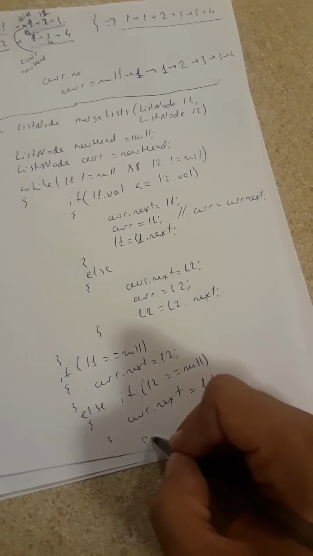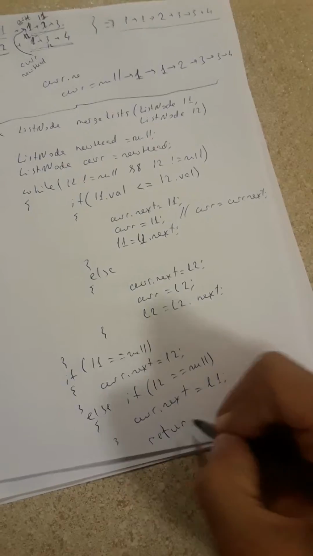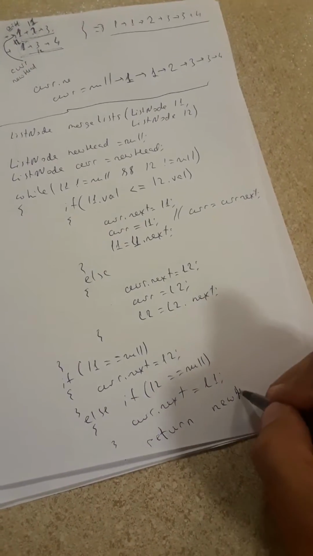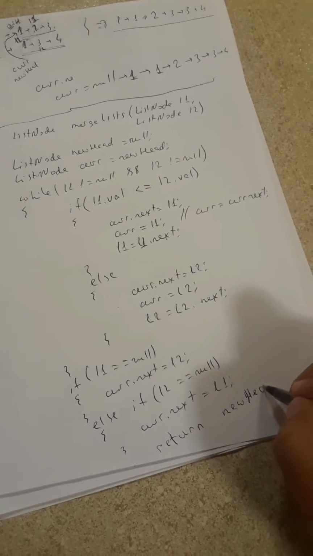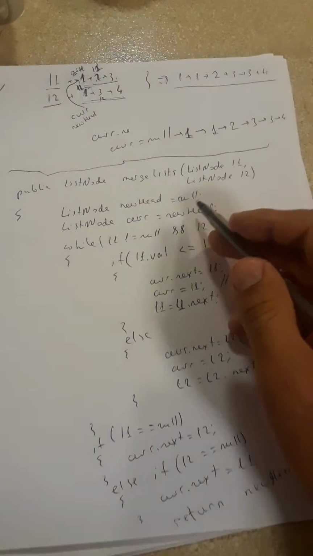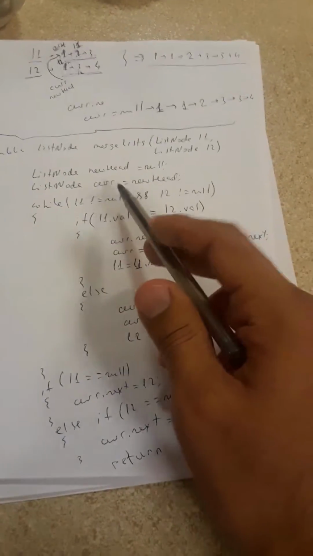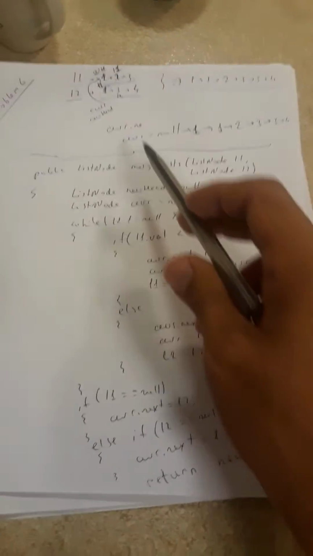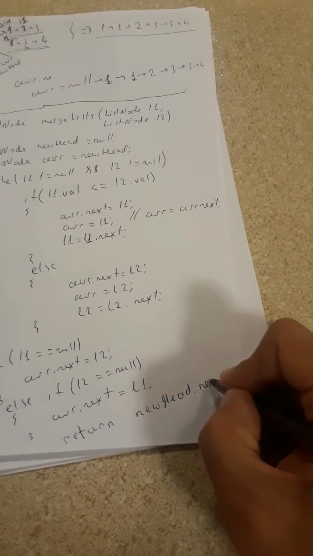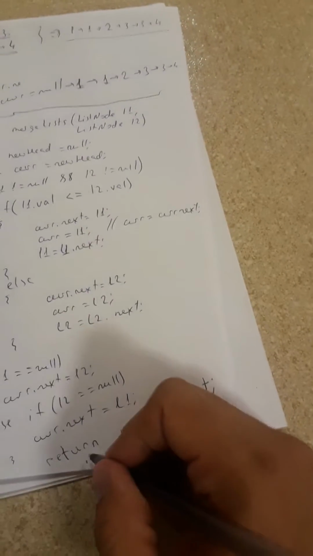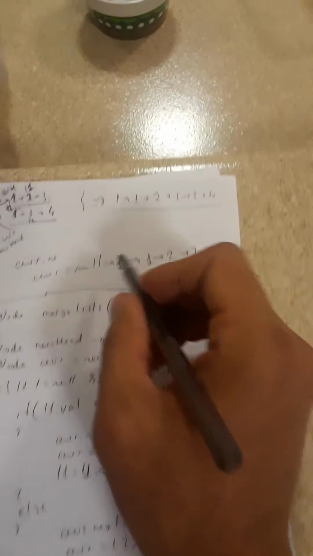Then at the end we return the new head. Since our new head is null, but we have a current pointer that traversed all nodes of the two linked lists, we just return new head next. And it will return exactly this linked list.